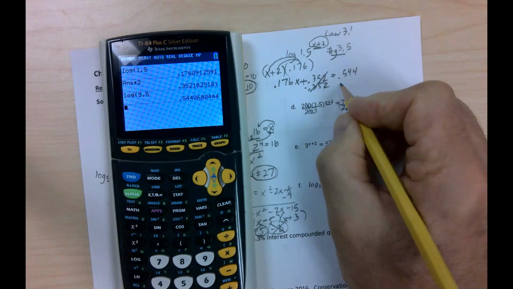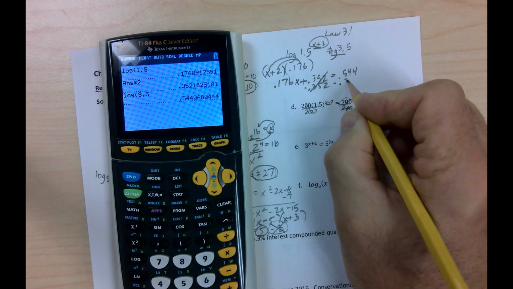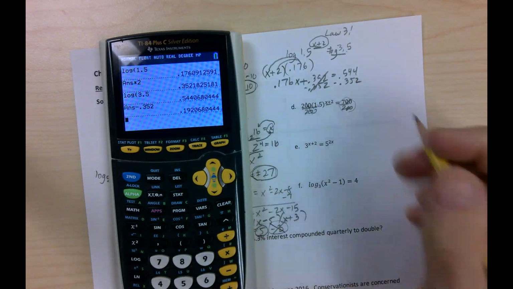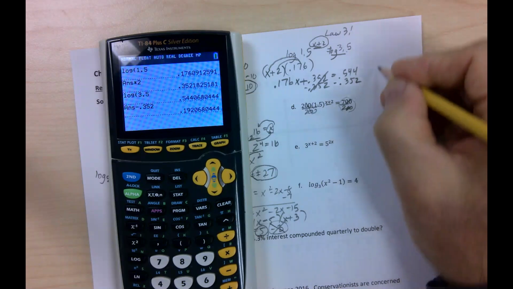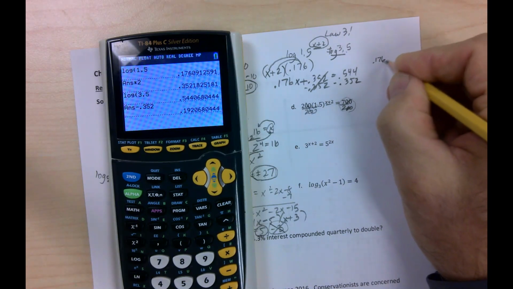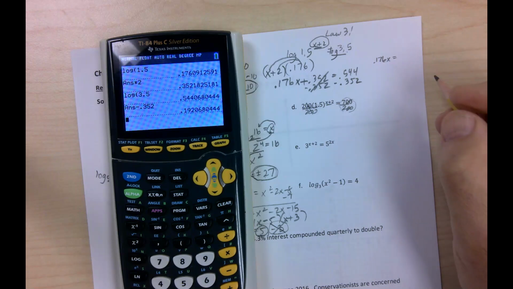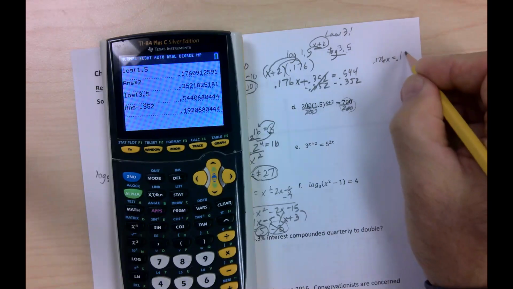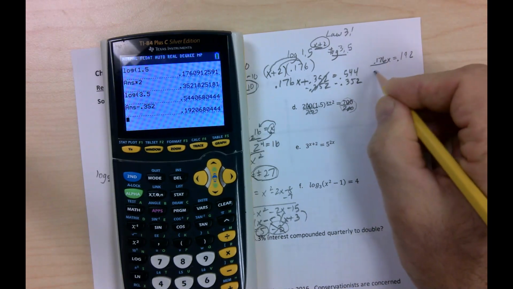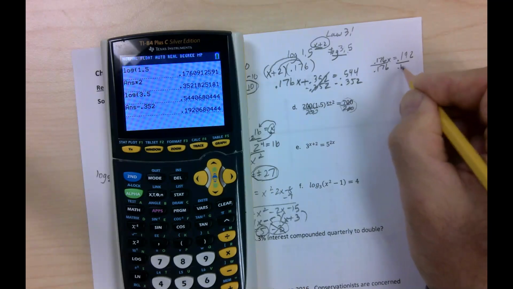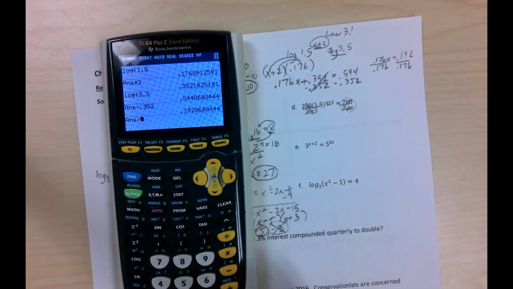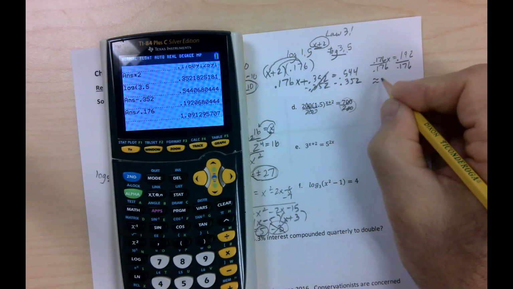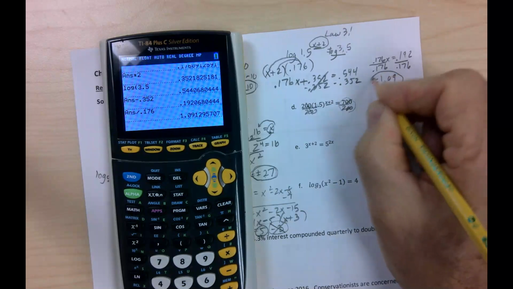Subtract 0.352, subtract 0.352, and I get 0.176x equals, what is that? 0.192. So I'm going to divide by 0.176, divide by 0.176, and I get 1.09, approximately 1.09.